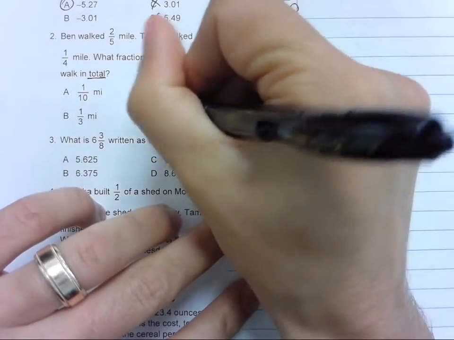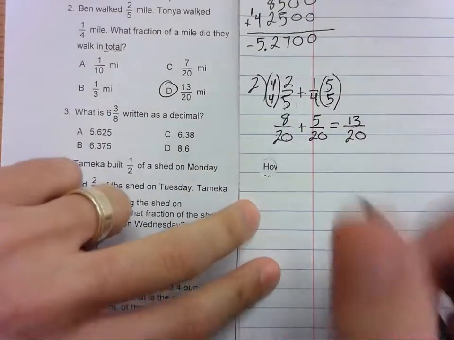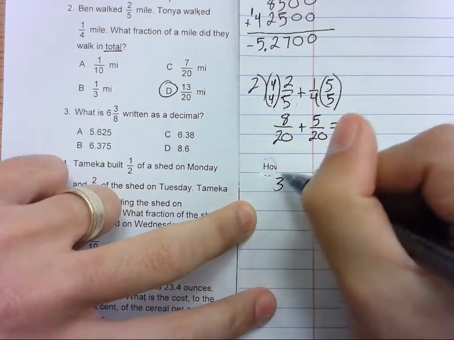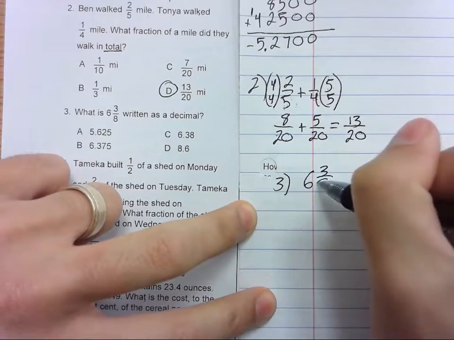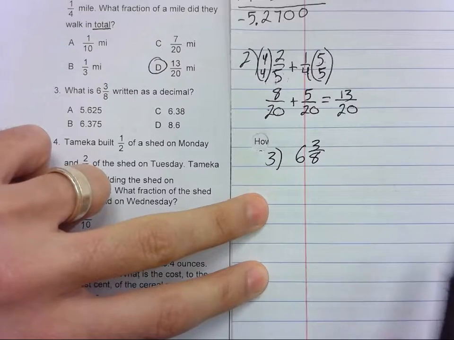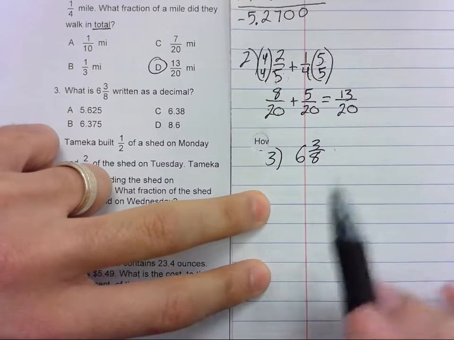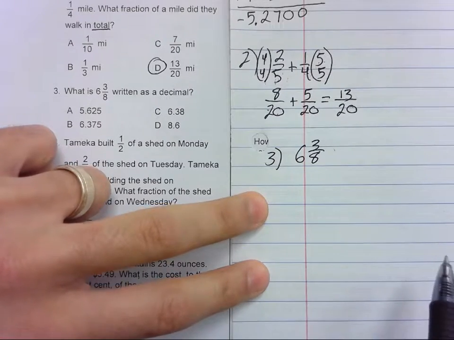So 2 is D. Moving on to 3. What is 6 3/8 written as a decimal? Two ways we could do this. Change the whole thing to an improper fraction, which will work. I think that's a little more work than we have to do.